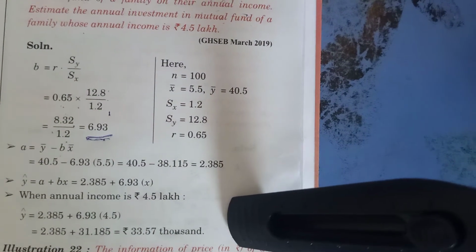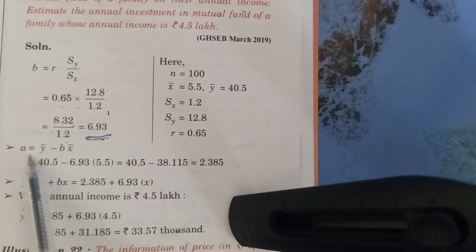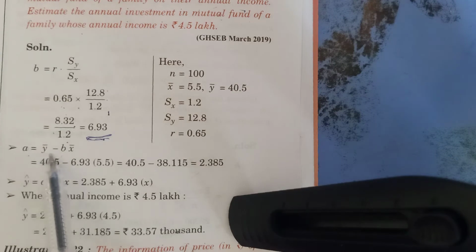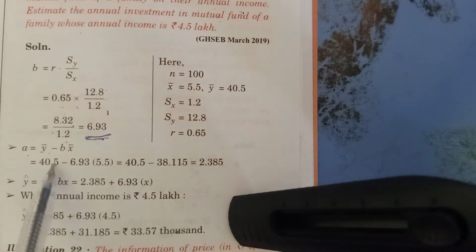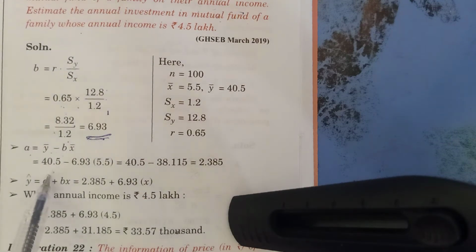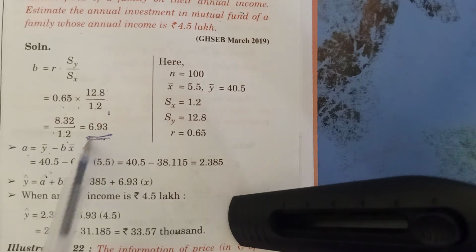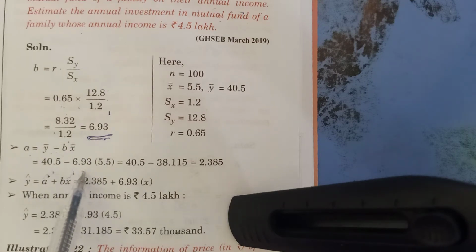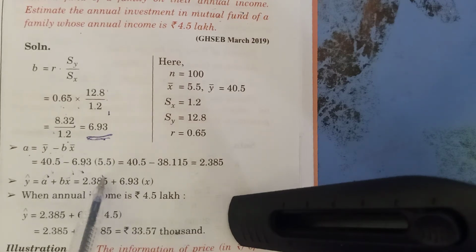Then we find the value of a. The formula of a is y bar minus b x bar. Y bar is provided in the question, 40.5, minus b, the answer of b is 6.93, into x bar is provided, 5.5.